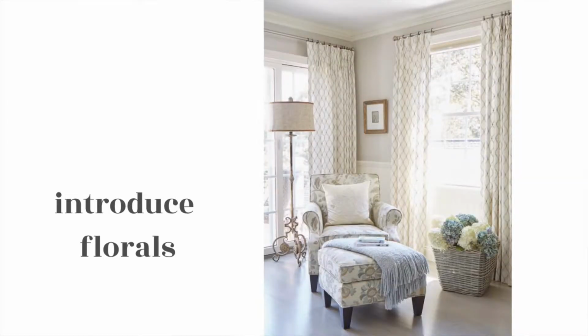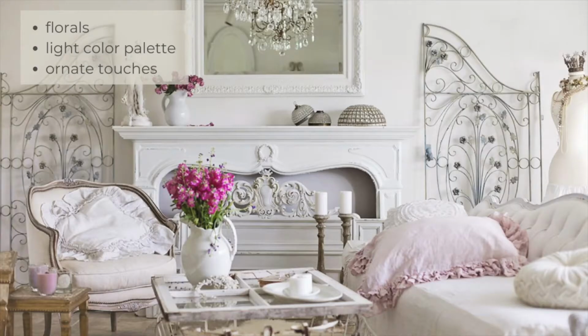And my third suggestion is to introduce florals into your design. We talked about window treatments a little bit earlier, but this could be easily in your furniture, in some accessories, or it could just be getting some literal flowers and putting them in a beautiful vase and displaying them. This really enhances the more soft feminine qualities of this design style and is a signature of any shabby chic interior.